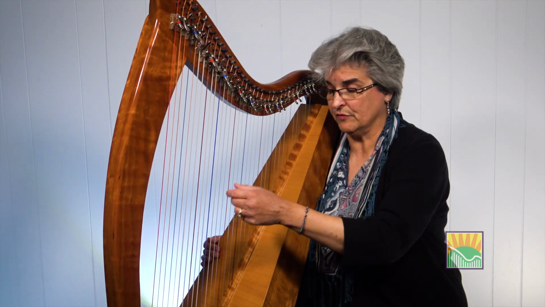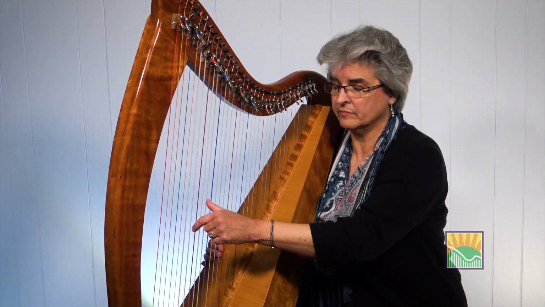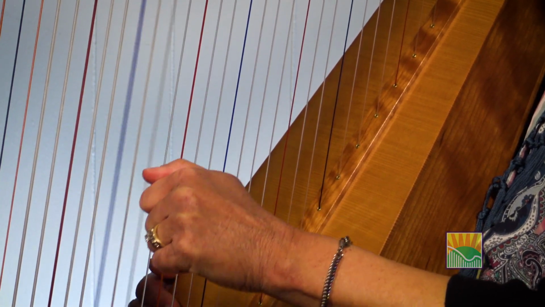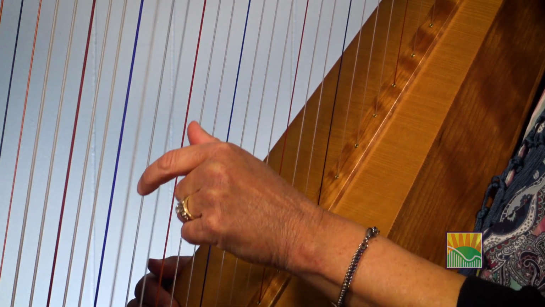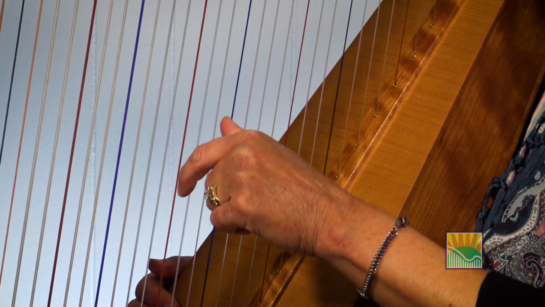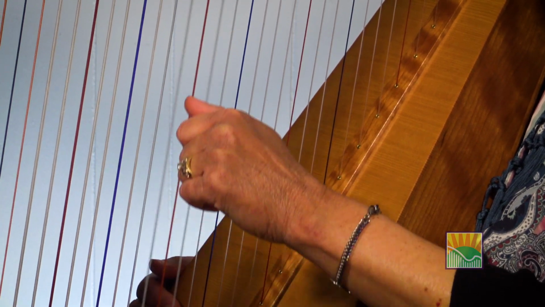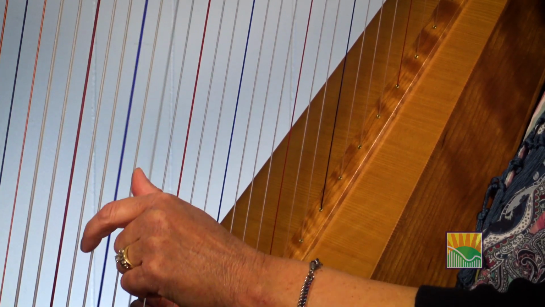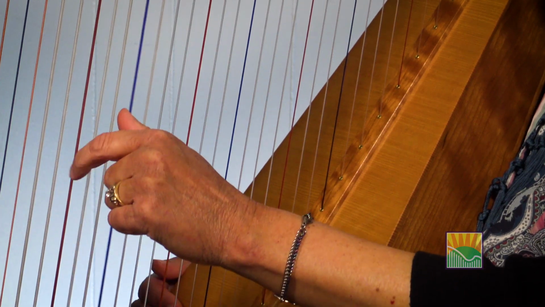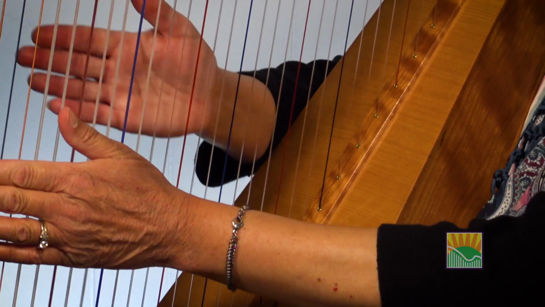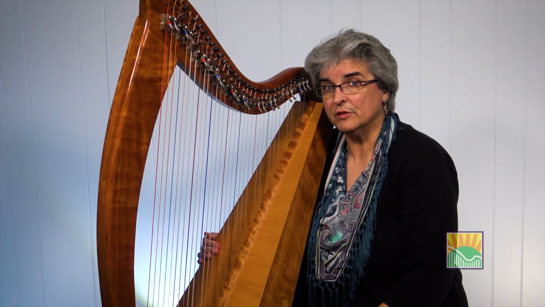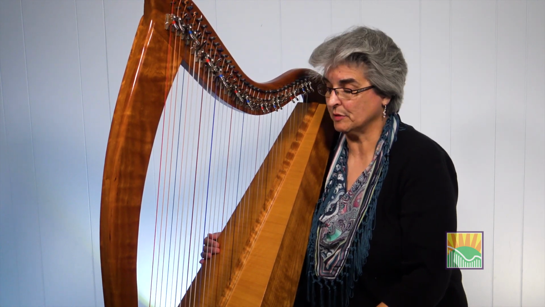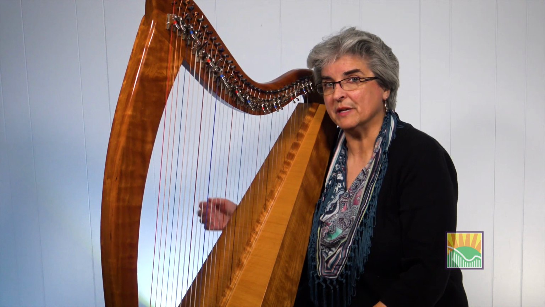So let's do another scale of thirds, starting an octave lower. Another thing you can do to learn what that feels like on the harp, very fun, we'll stay on thirds for a little bit, is to do a stair stepping going up the harp.